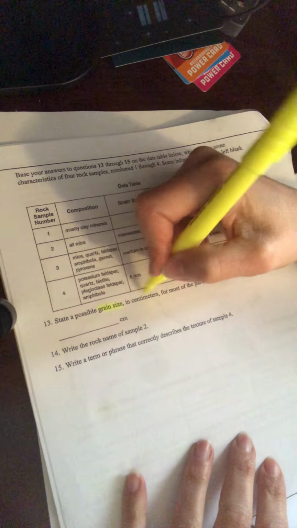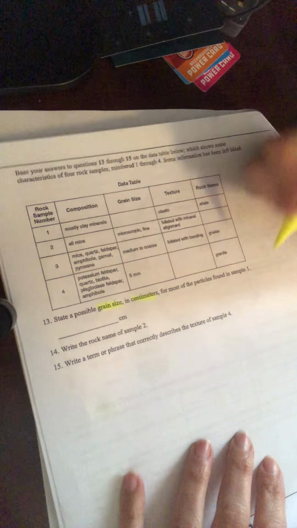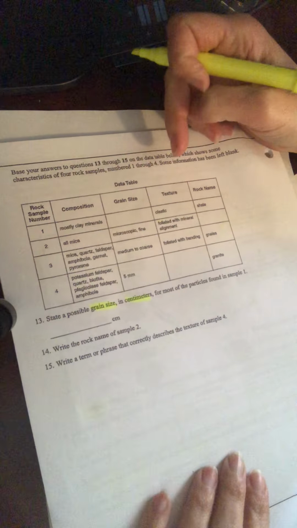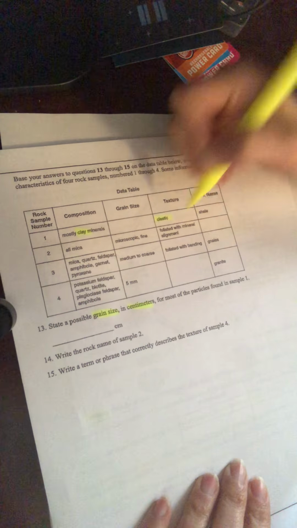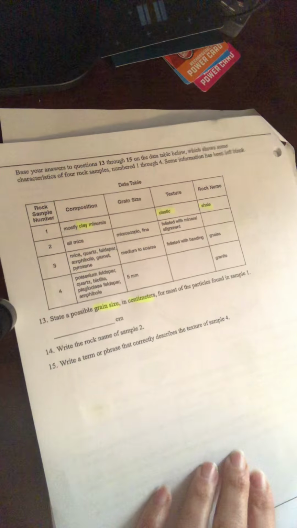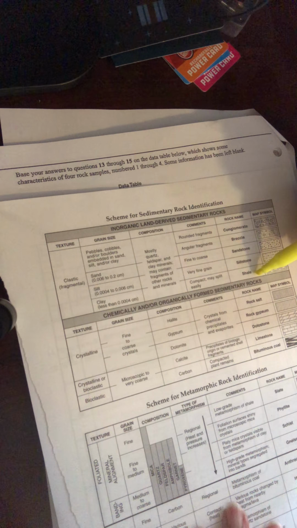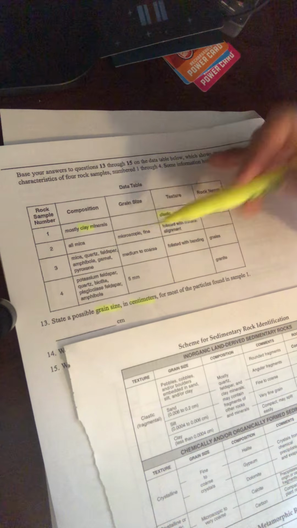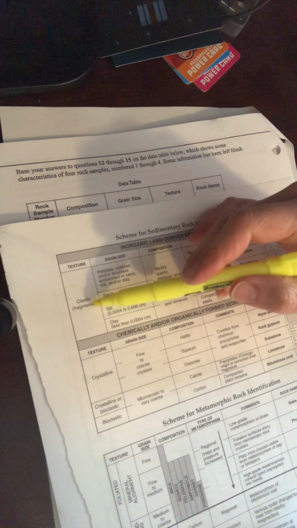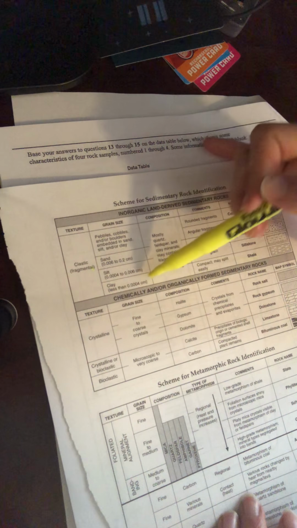Number 13, state the possible grain size in centimeters for particles found in sample 1. So let's go to sample 1. Sample 1 is mostly clay. It is a clastic rock. The name shale. So we're going to figure out where our shale is on our sedimentary rock chart. Again, it's very important to know which chart you're looking at. So this question, since they are giving us particle sizes and they're telling us it's clastic, our clastic rocks are found in sedimentary. And if it's shale, all we have to do is work our way back to find the sample size.